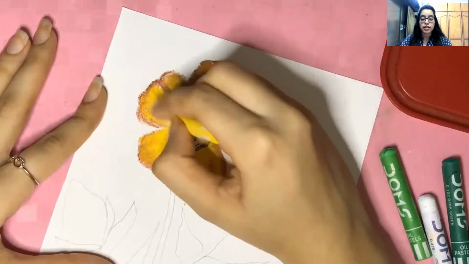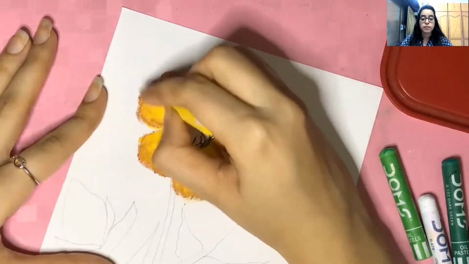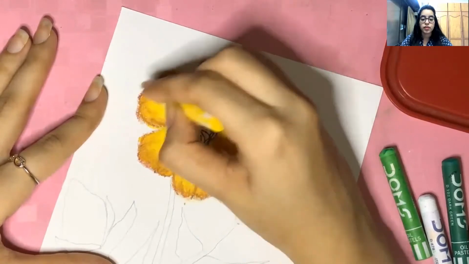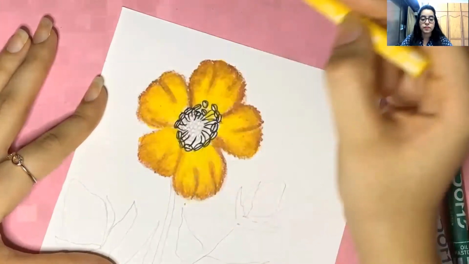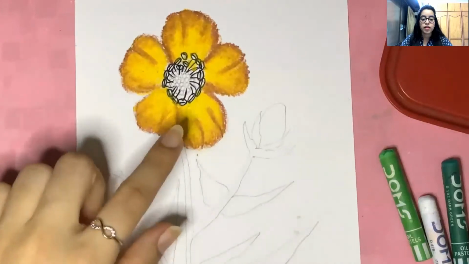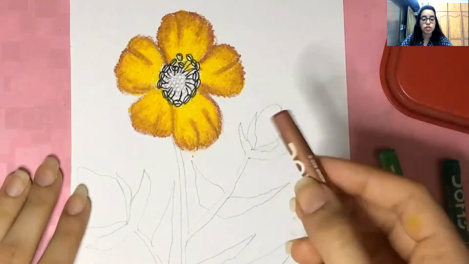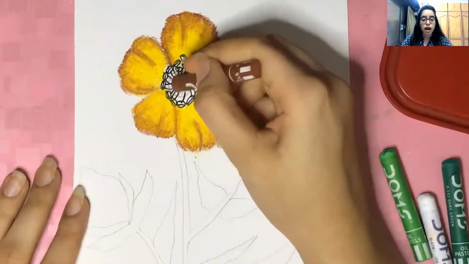I'm just adding the yellow color inside the petal now. Okay, there we go. So, if you see, the flower looks pretty complete to me. We have added the petals, we have added color to the petals, and now just to the center portion, you can add a layer of brown first.